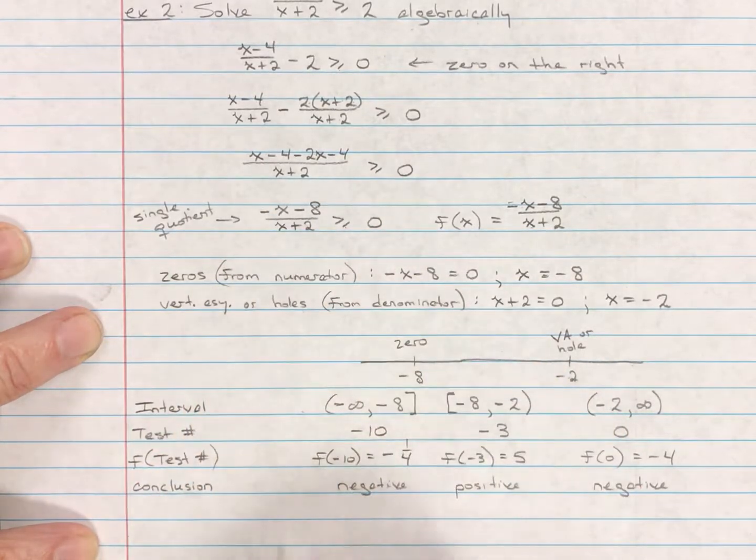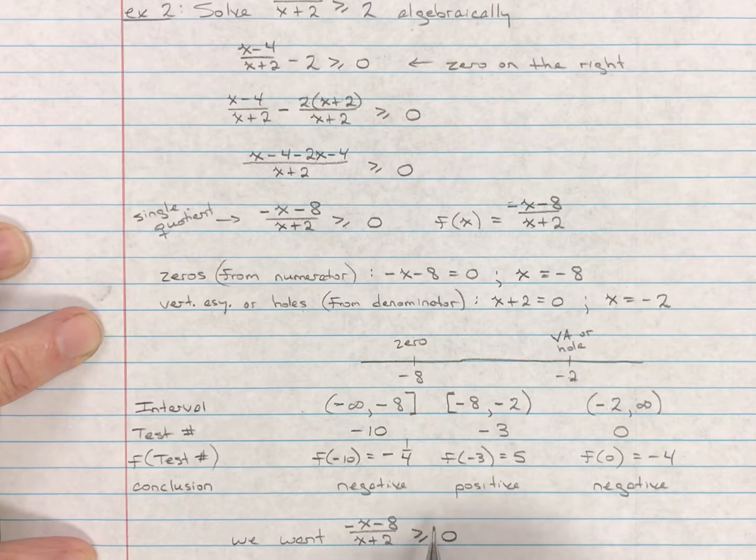We want our function, negative x minus 8 divided by x plus 2, to be greater than or equal to 0. So we're looking for positive or equal to.